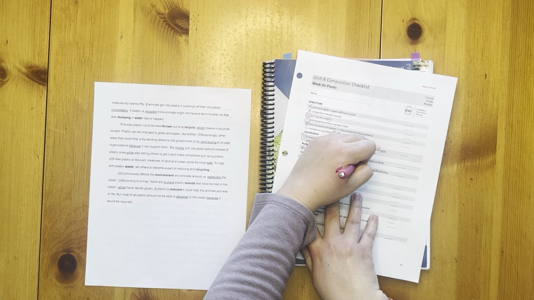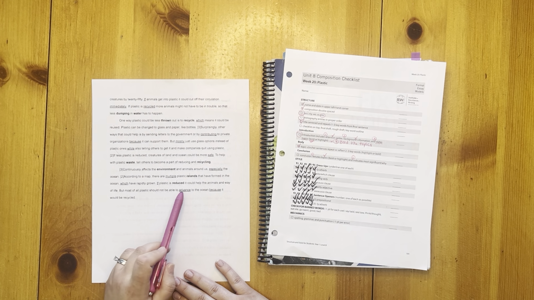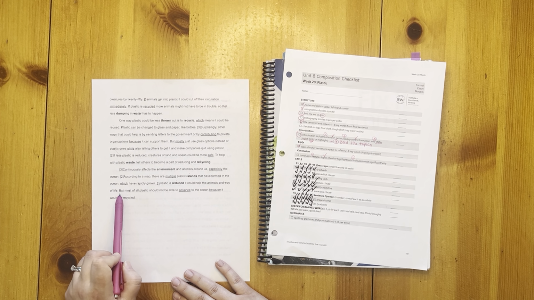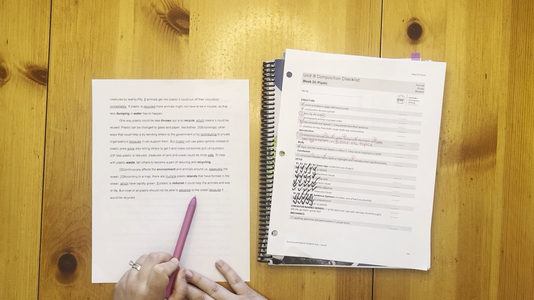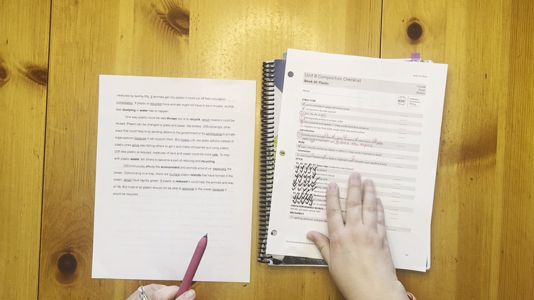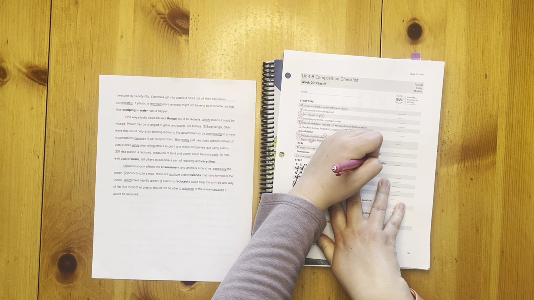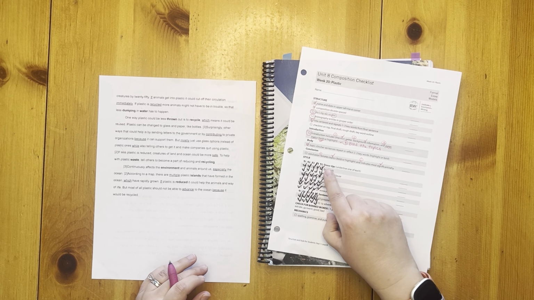And the second part is indicates the most significant why. Okay, so it says, but most of all, plastic should not be able to advance to the ocean because it would be recycled. So that has the most significant why. So now these are the list of dress-ups.